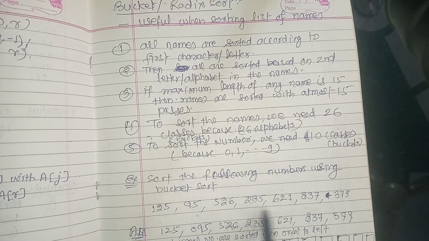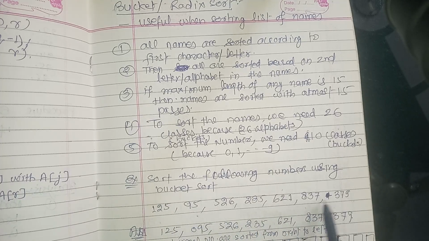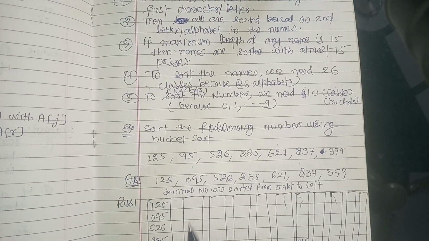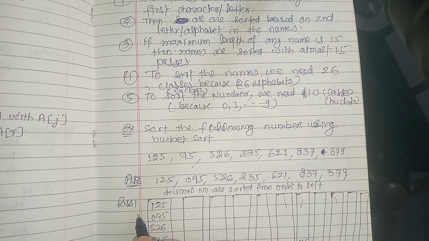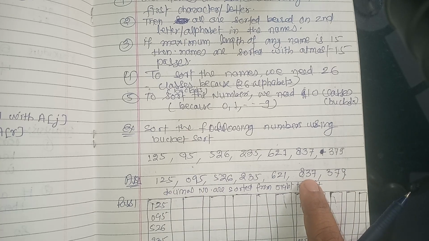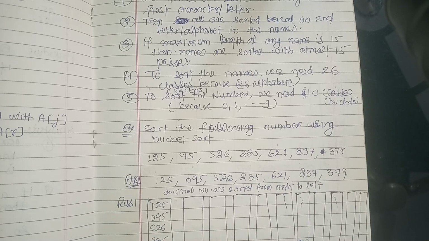Now take an example. Suppose we want to sort the following numbers in ascending order: 125, 95, 526. The number of digits in each number may be different, but first of all we have to equalize the number of digits. 95 has 2 digits and 125 has 3 digits, so we will prefix 0 so that all numbers become the same length. The number of passes required is the number of digits in the maximum number, so here the maximum number of passes will be 3. In 3 passes all the numbers will be sorted.